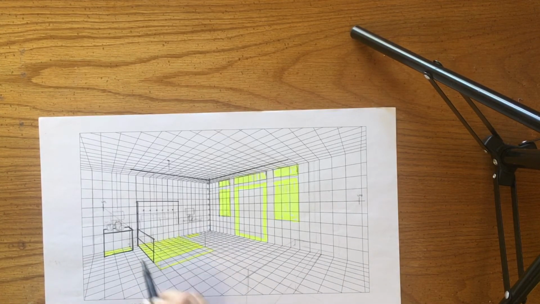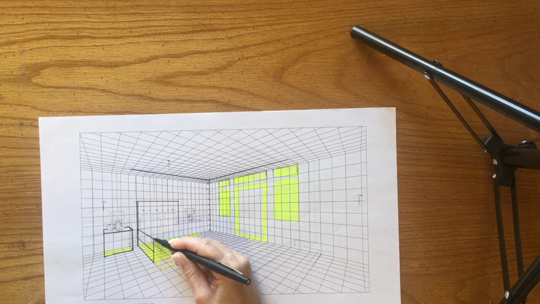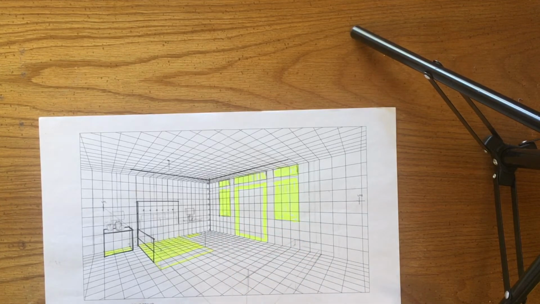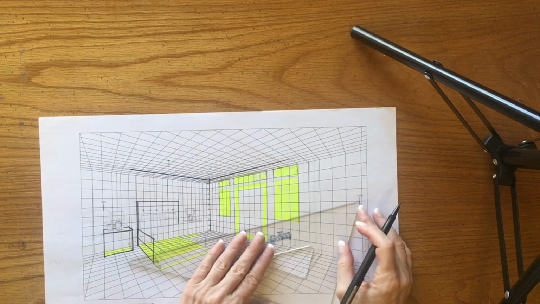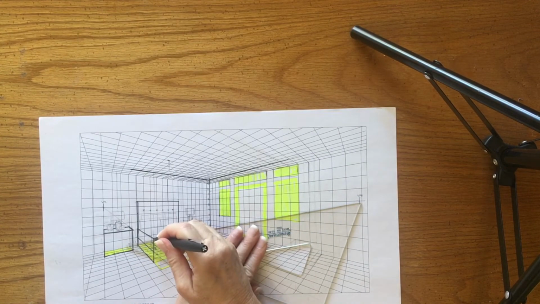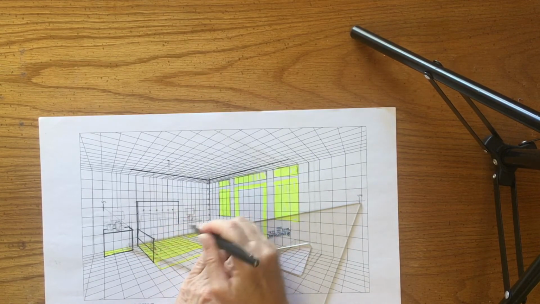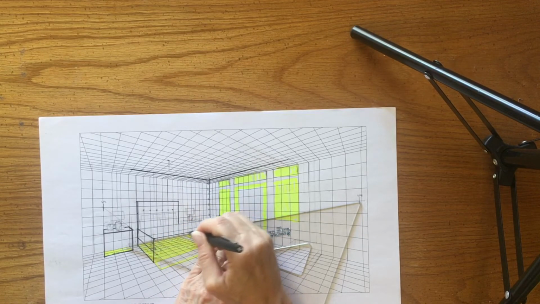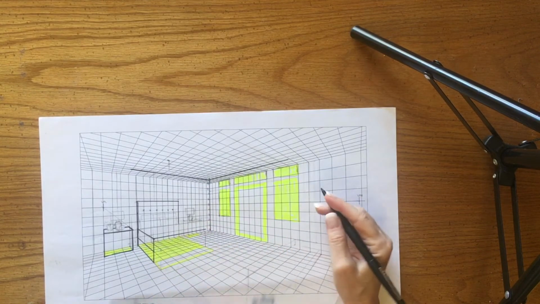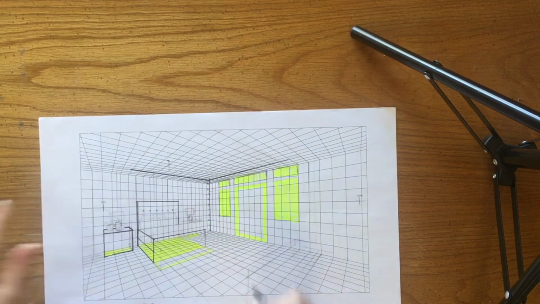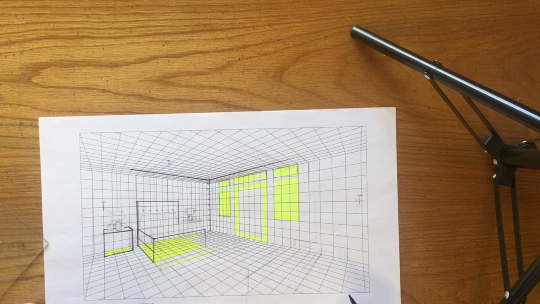So now let's enclose the foot of the bed. I drew a vertical line here, and I drew a vertical line in the right corner of the bed. And now when I go through the vanishing point from this point of the bed, we want it to be the same height on the other side. Through the vanishing point, I go over, and where it hits the vertical line, I've made the top of my bed.